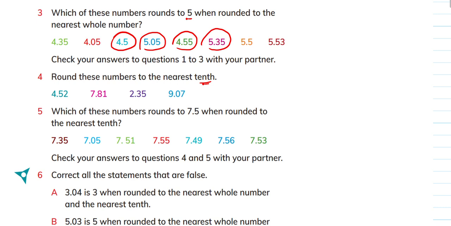Now look here. When you have been asked to round to the nearest tenth, it means keep till tenth place, leave the others. For example, look here in this question. This is the tenth place. We already learned about these places.